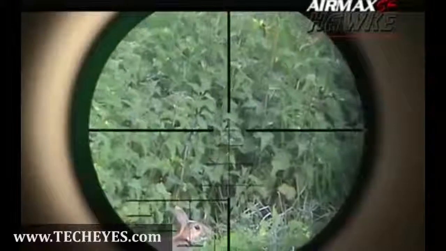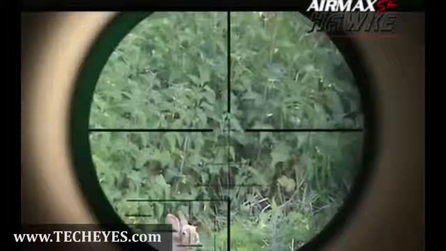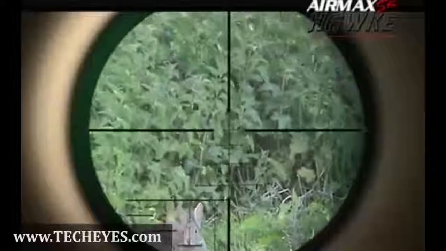Tip of his ears down to the base of his neck. It's taking up 3 sections of the reticle.